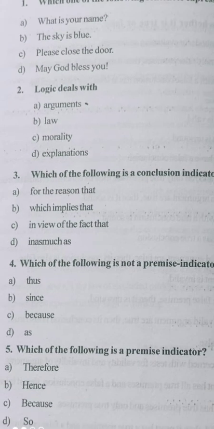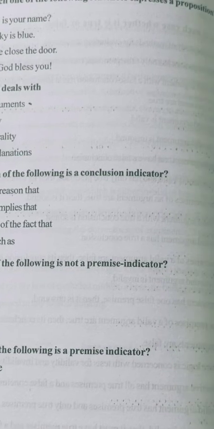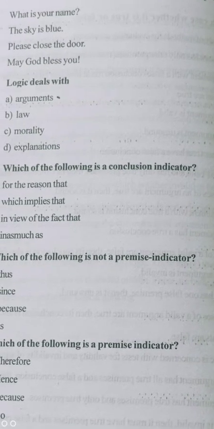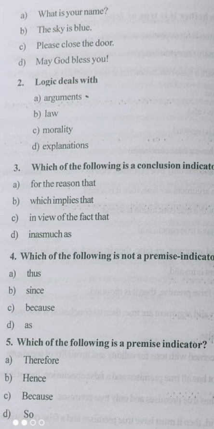Question number 3, which of the following is a conclusion indicator? Option A, for the reason that, which implies that, in view of the fact that, inasmuch as. The answer will be which implies that.